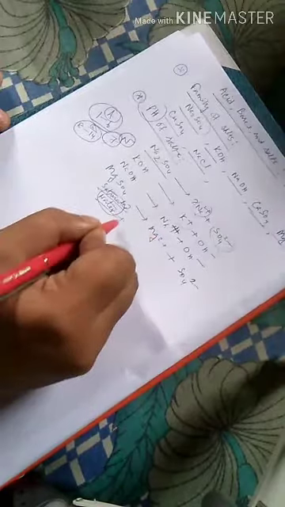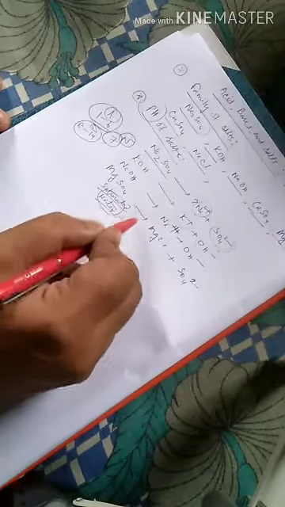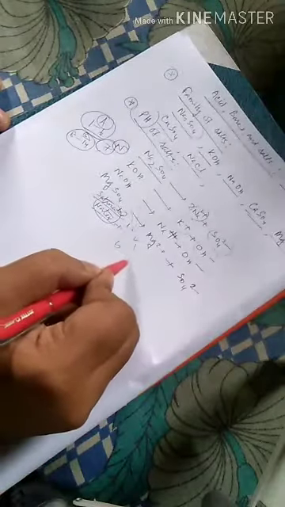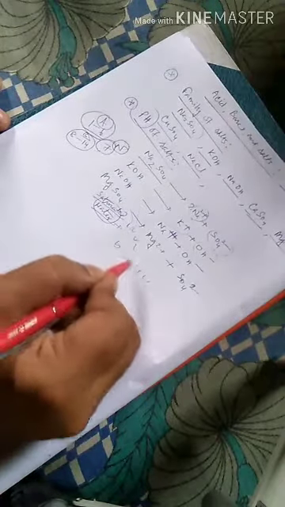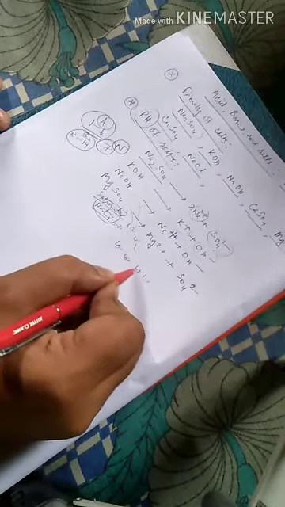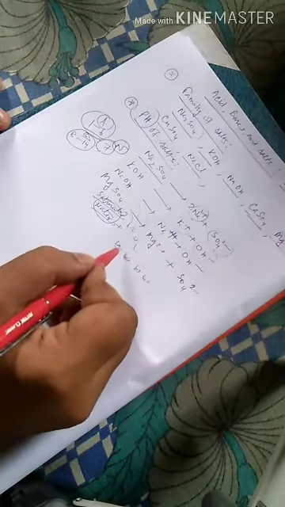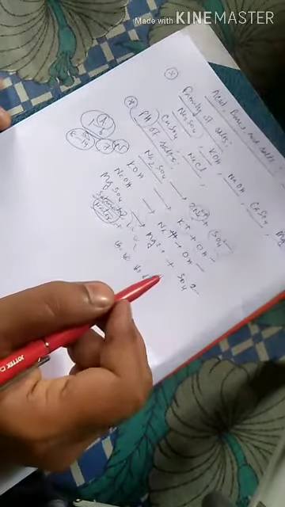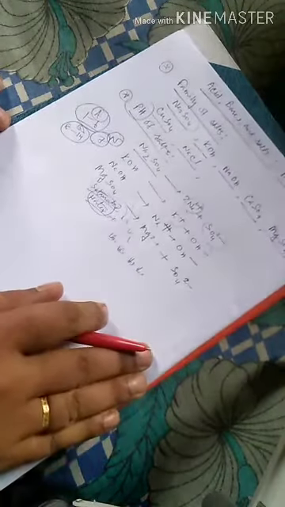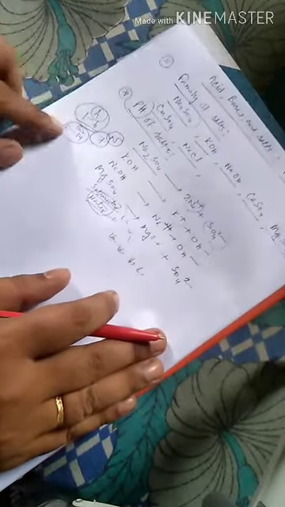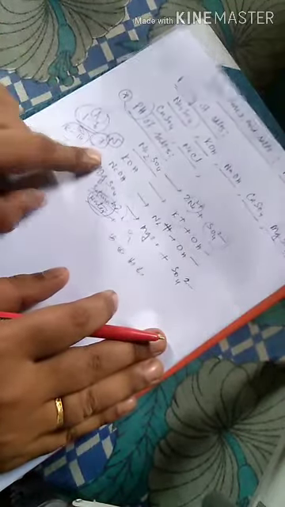Then any salt you have to mix separately in different beakers, so a salt solution is made. When you put the litmus paper in this solution, you will quickly get the result: whether the solution is acidic, basic or neutral.